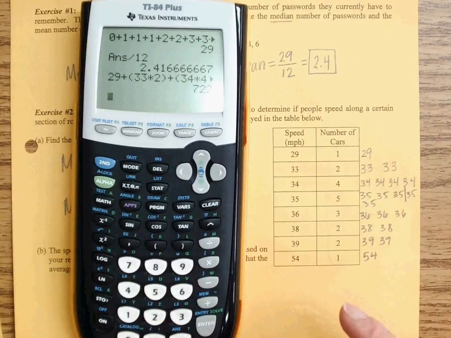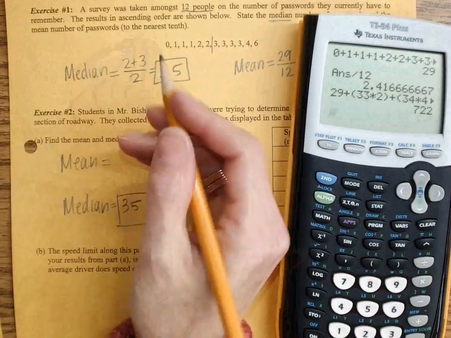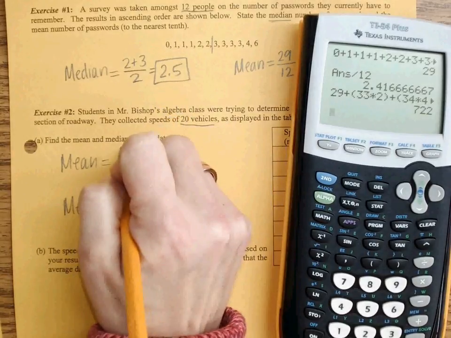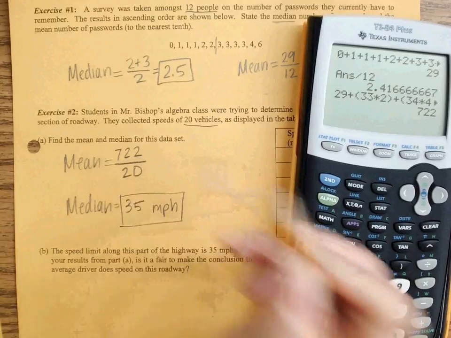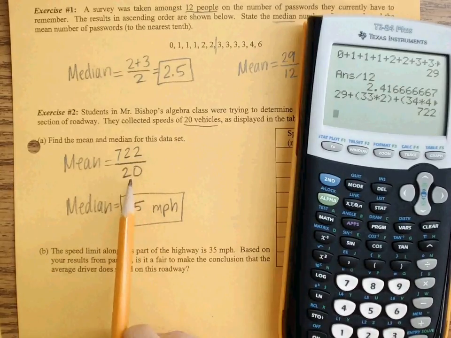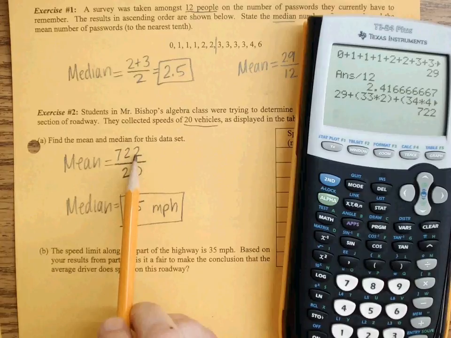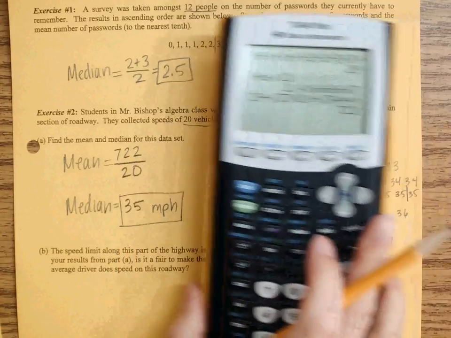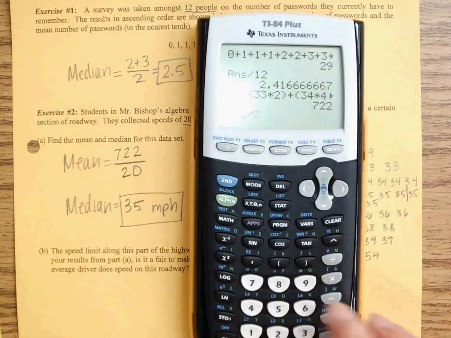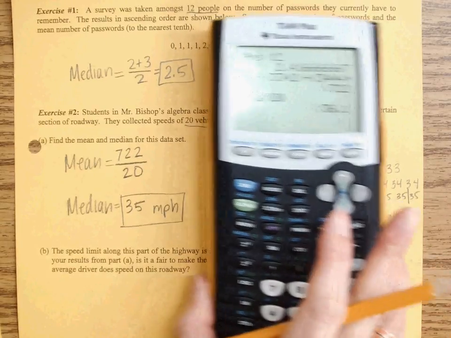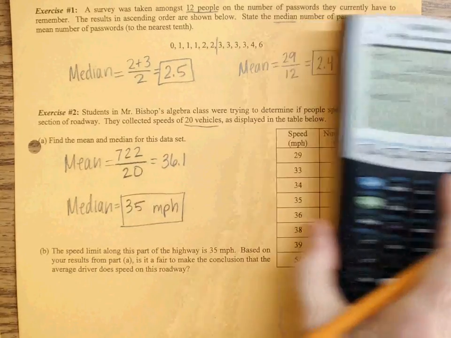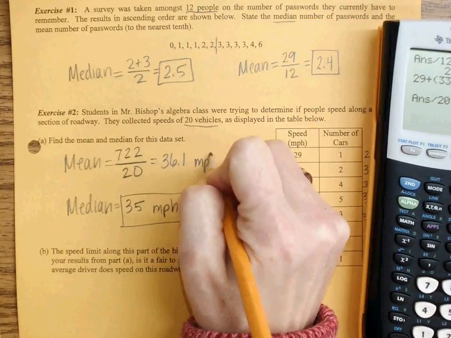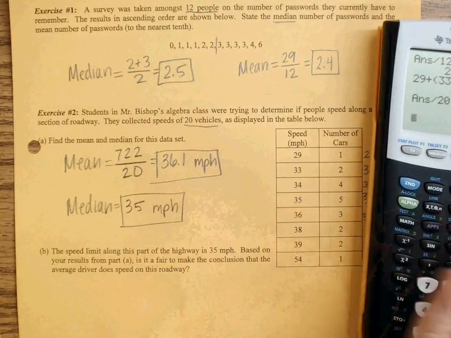And so 722, so when I'm writing my mean, it's going to be 722. Again, I need to see this work because this way I will know where you made your mistake. Was it with the addition or was it with the dividing? And if I take this value and divide by 20, since we have 20 vehicles, it's 36.1. And we can go ahead and box that in.